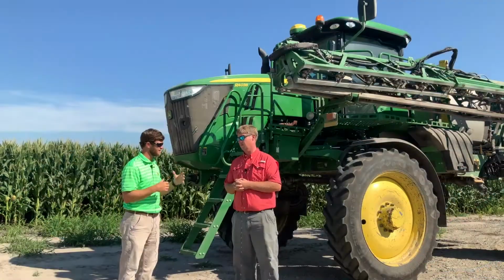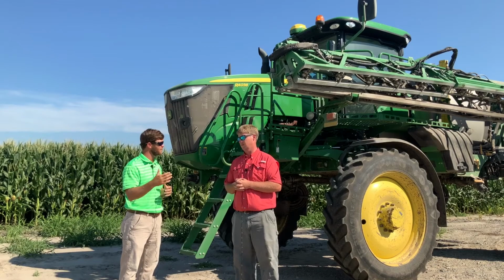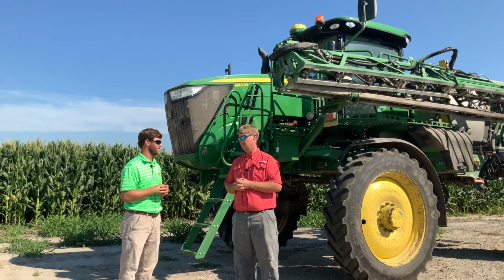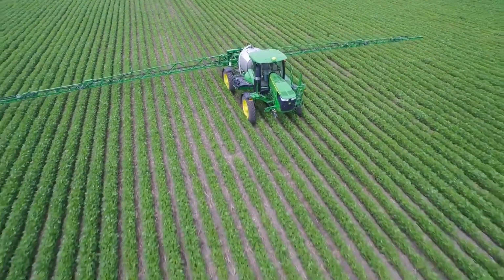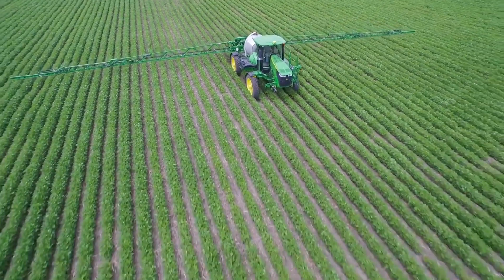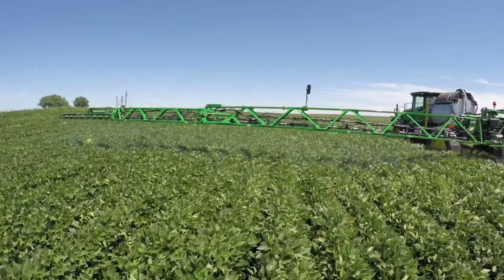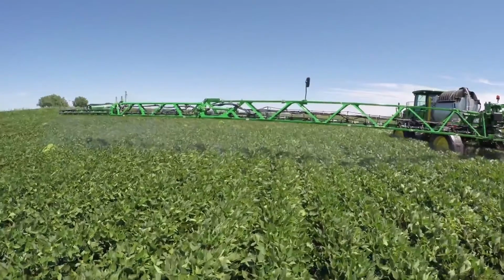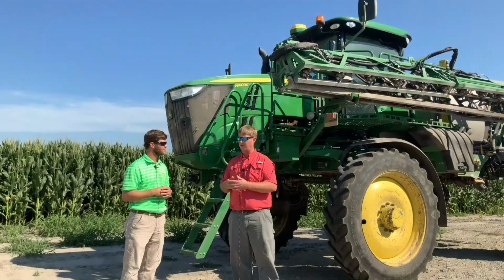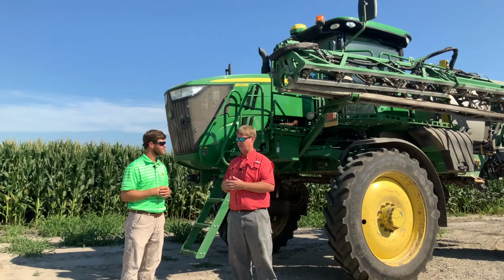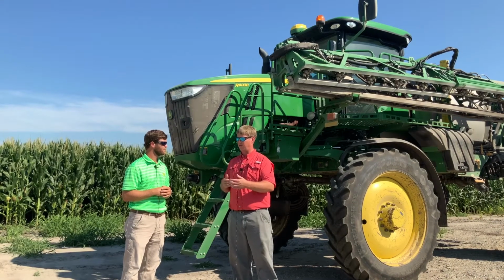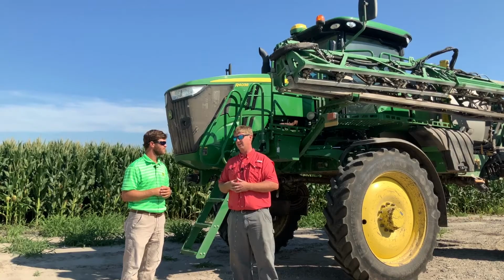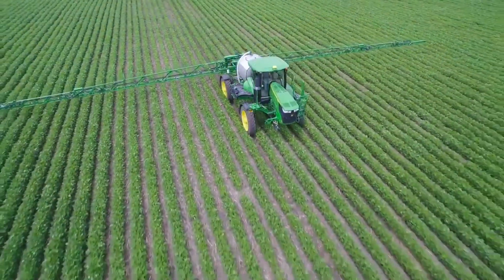The ExactApply system gives us the ability to run on 30 hertz. What has that done for your operation? Probably the biggest thing it's done for us is allowed us to use pulse width modulation on a high volume fertilizer application. That was one of the reasons we went with this system. We apply a lot of fertilizer at 50 to 60 gallons per acre, and are still able to do it very efficiently. And many of the other systems didn't allow us to do that.